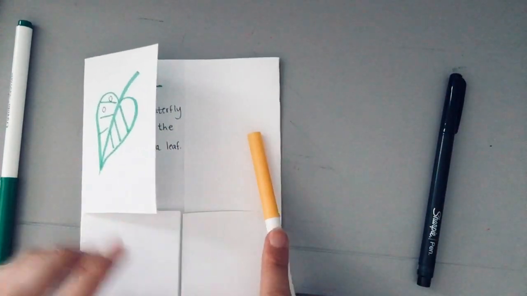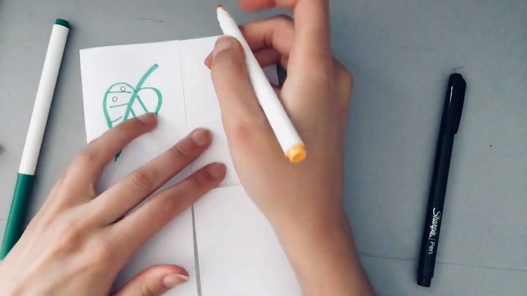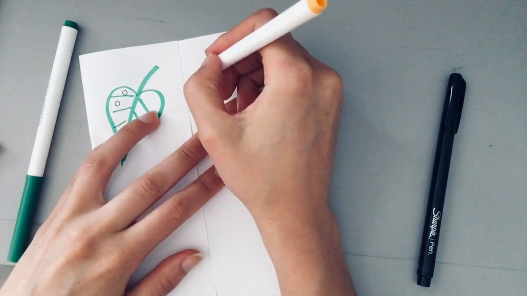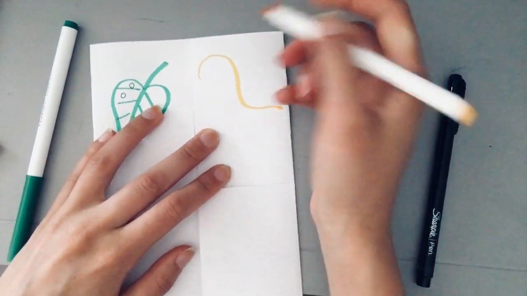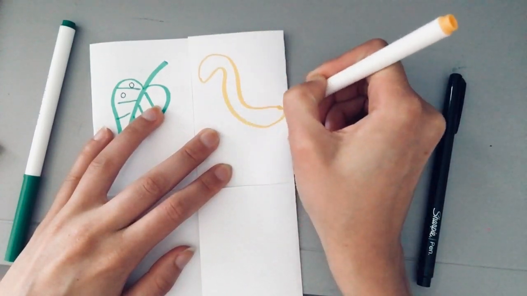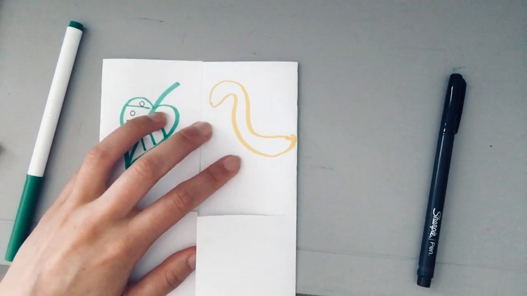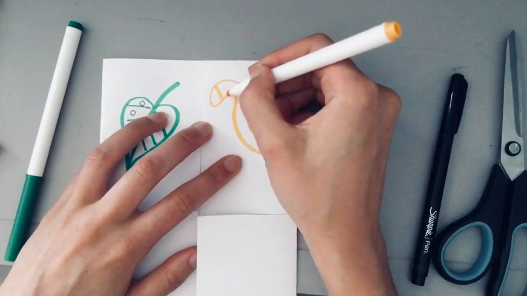So on the window across from the leaf, I'm going to do the second stage of a butterfly's life cycle, which is when they are a caterpillar. I'm doing a big kind of S shape swirly line, and then I'm rounding it off and connecting it. I'm going to give this one some stripes.